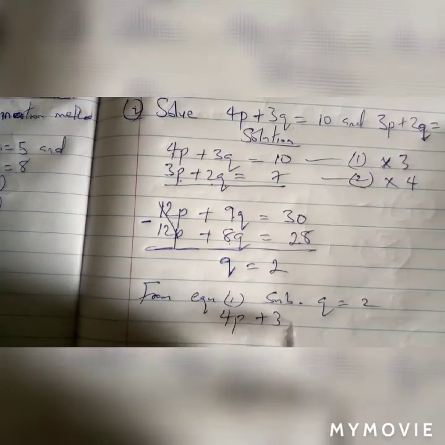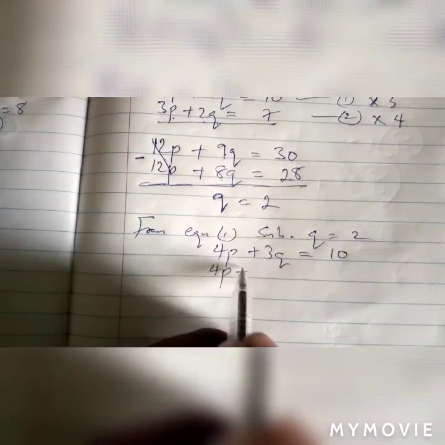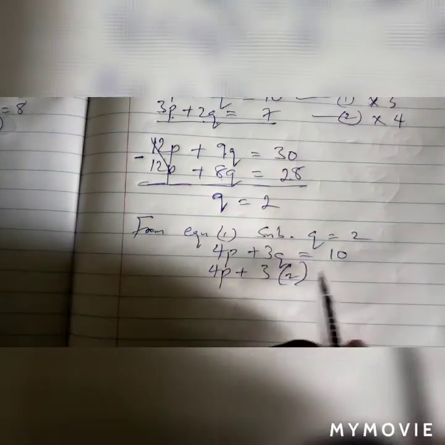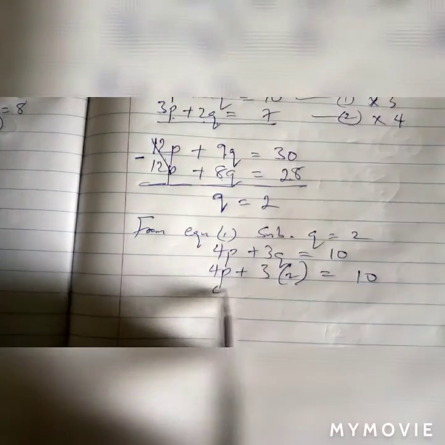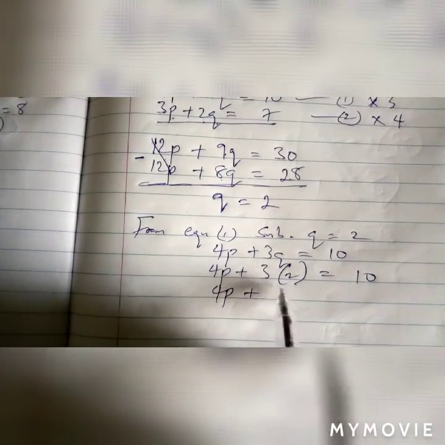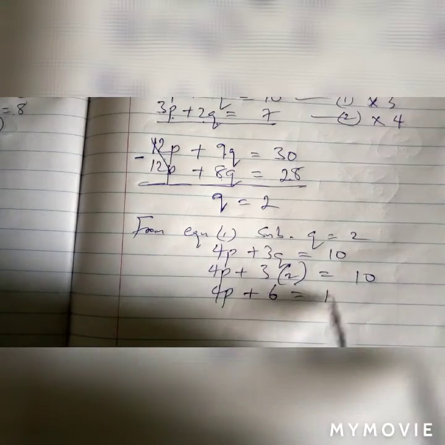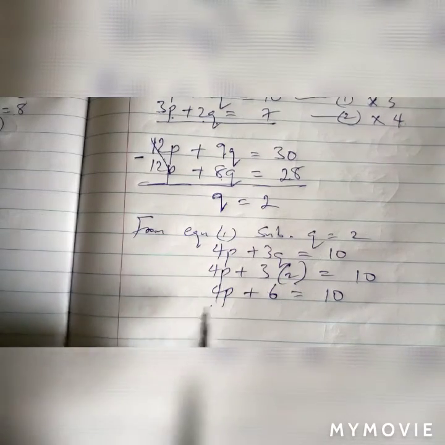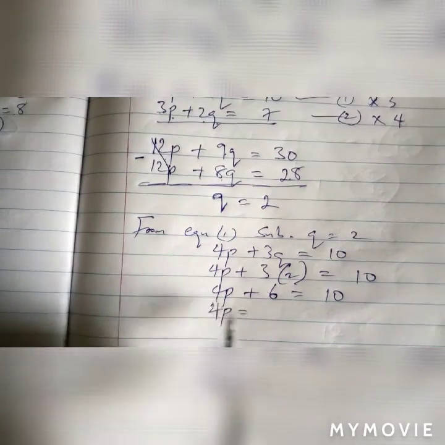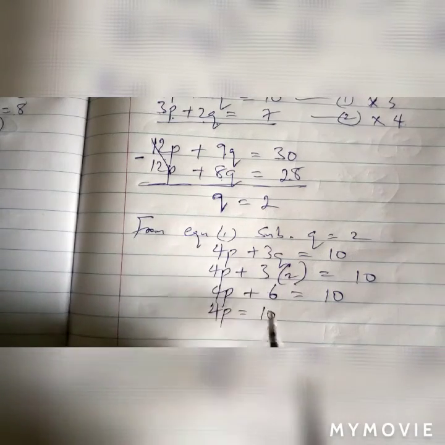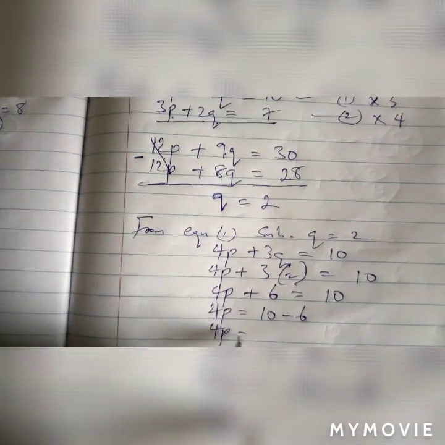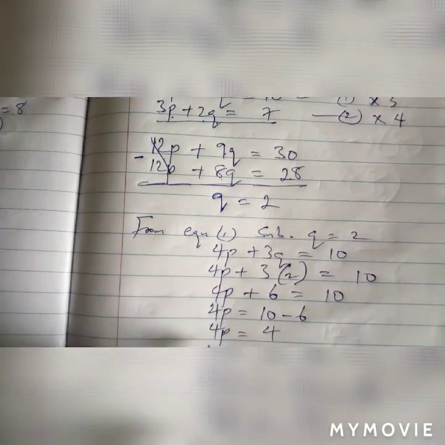So we have 4p plus 3q equals 10. What is our q? Since q is 2, we write 2 here, multiplied by 3, equals 10. So we have 4p plus 3 times 2, which is 6, equals 10. So we try to make p the subject of the formula. So we have that 4p equals 10, and this plus 6 crosses the equality sign and changes to minus 6. So you have 4p equals 10 minus 6, which is 4.